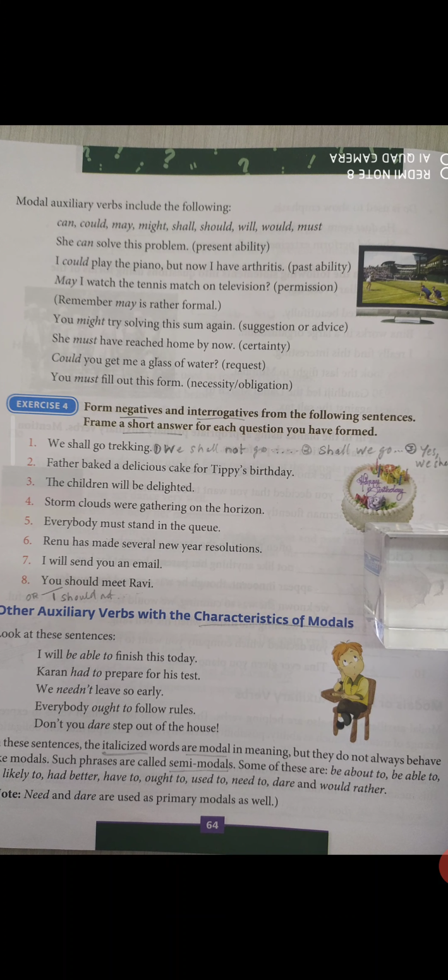Okay, I will read. Father baked a delicious cake for Tippy's birthday. I have not written any answer here. And see, father baked. Because the helping verb, do, does, did, should be used.